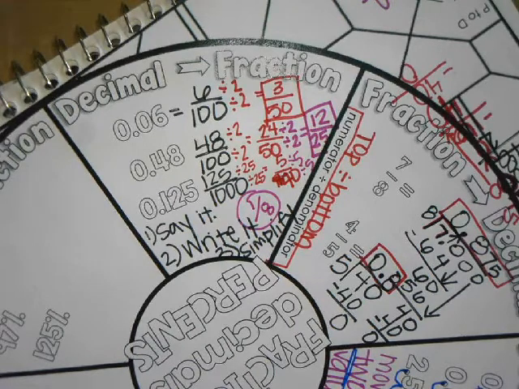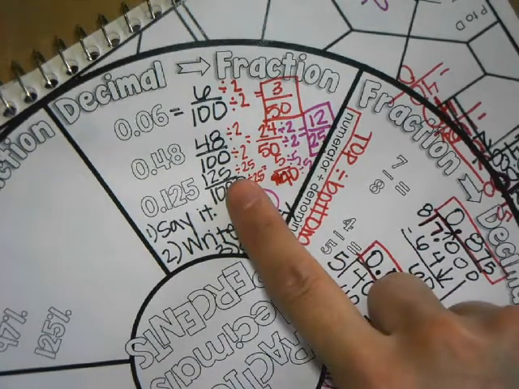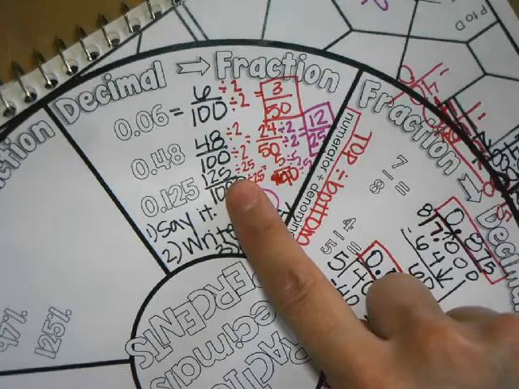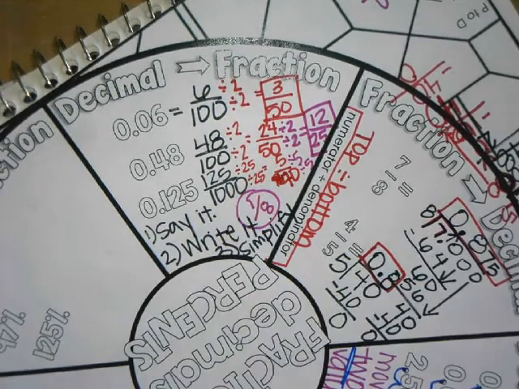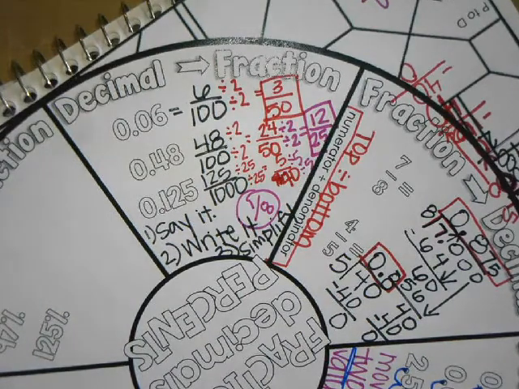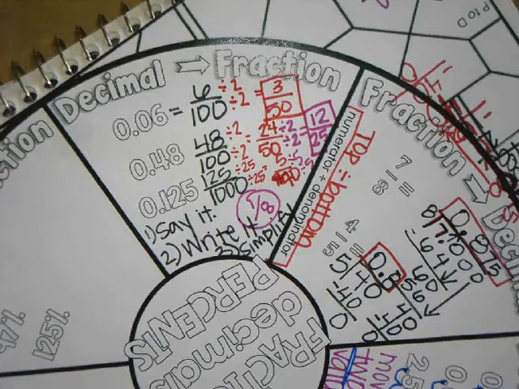Not by 8, because 8 doesn't go into 125. I could have divided by 125. Oh, that's all. Because 125 divided by 125 is 1. It would have been simpler. It would have been, but you have to know those things, right, guys?